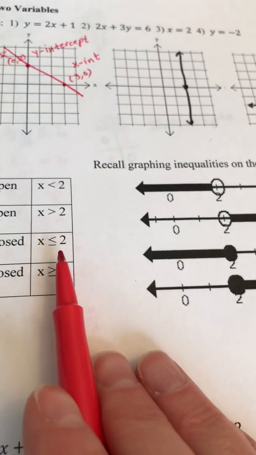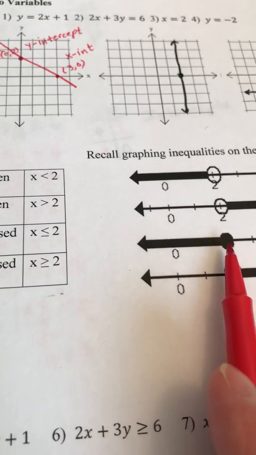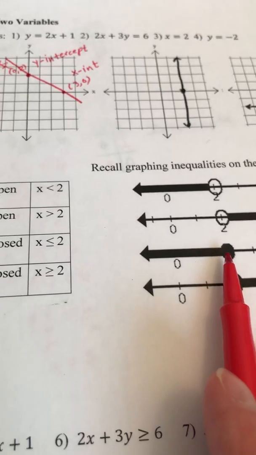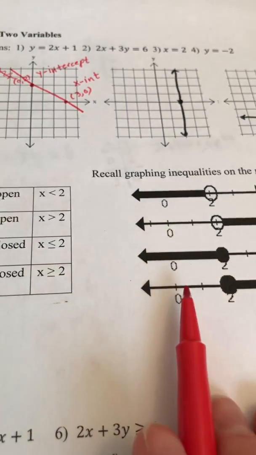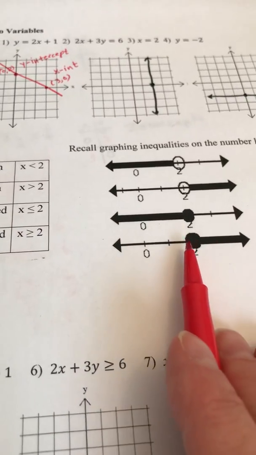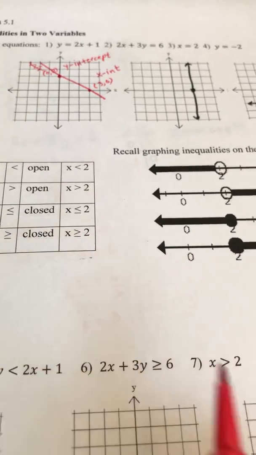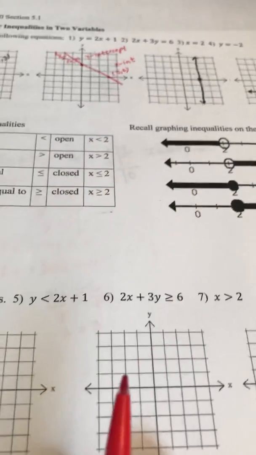Now, x is less than or equal to 2 is to the left, but we have a solid point here. So that's considered closed. These are also called boundaries. This is a closed boundary of this set here. Very formal. X is greater than or equal to 2 shades to the right, and this is a closed circle because of the equal. So that's a little review of something you may not remember.